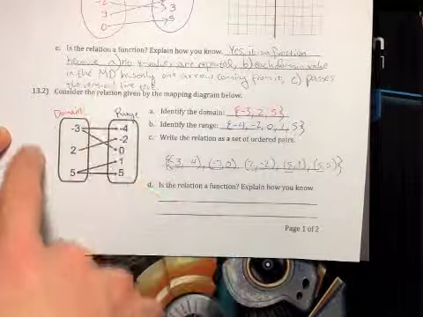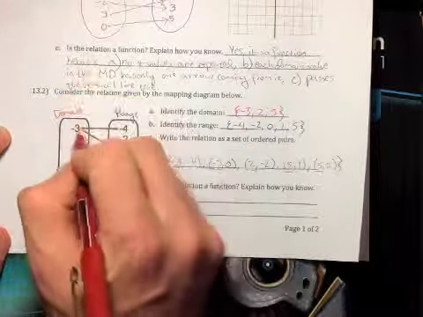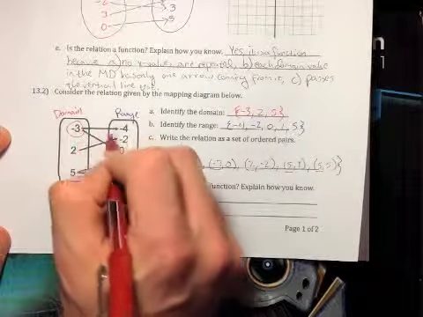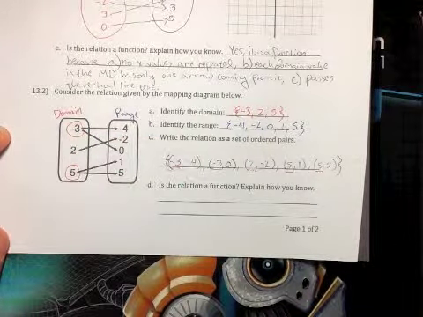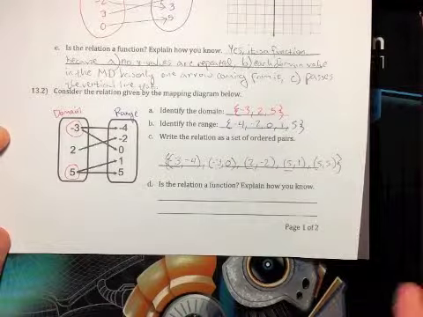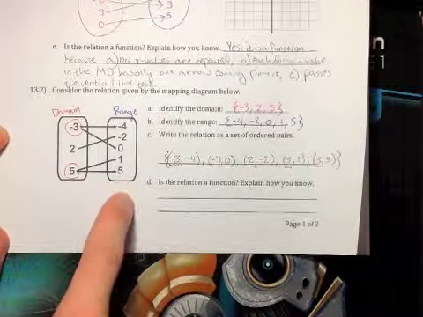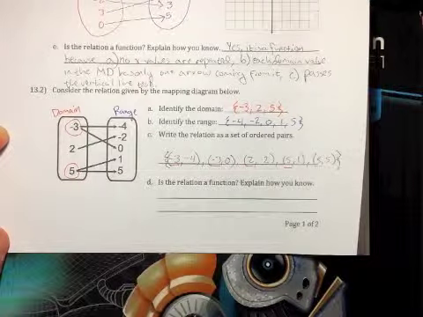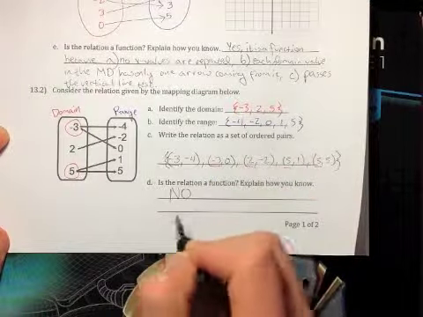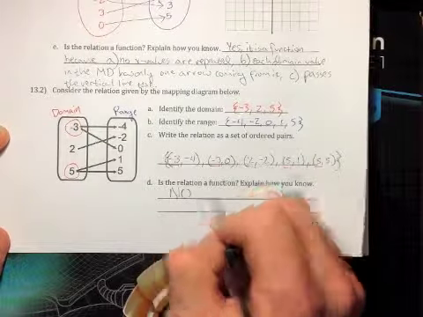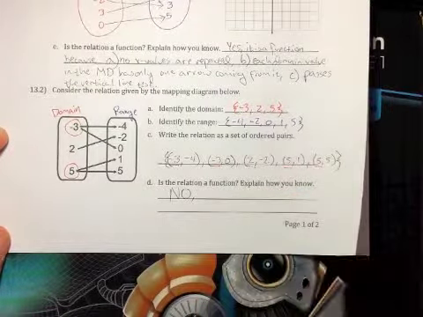You can also tell from the mapping diagram, multiple arrows come from -3, and multiple arrows come from 5. And if we had a graph, we would also see that the graph of this relation does not pass the vertical line test. So there's lots of different ways to tell that this relation is not a function. I'm just going to leave that hanging there.